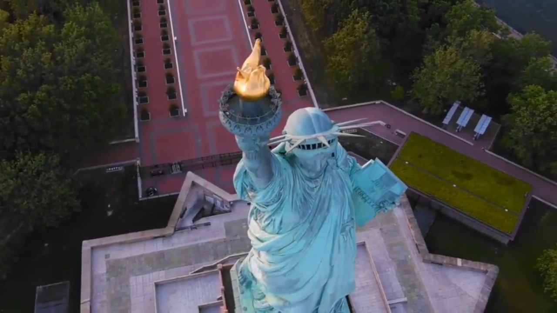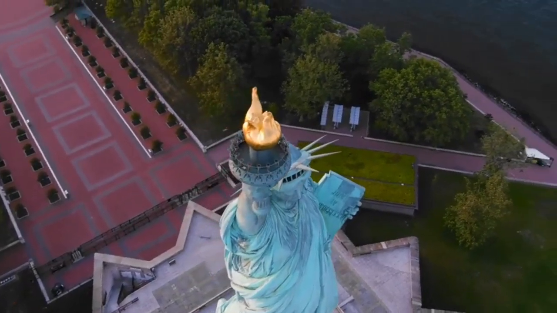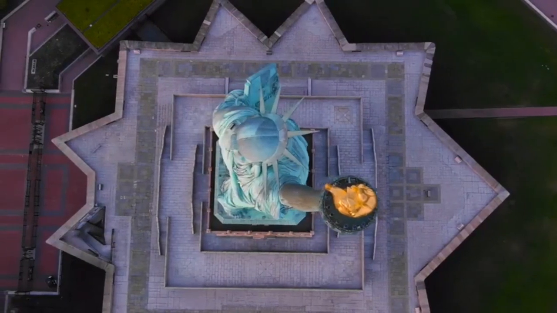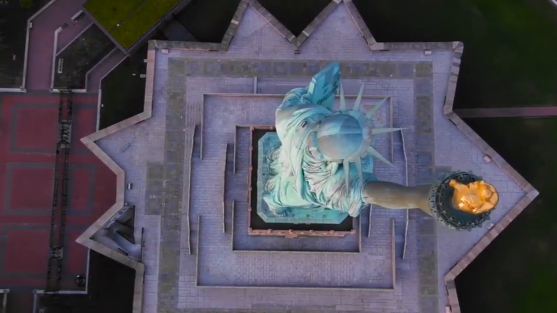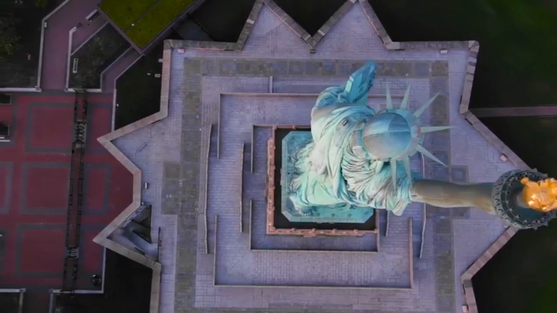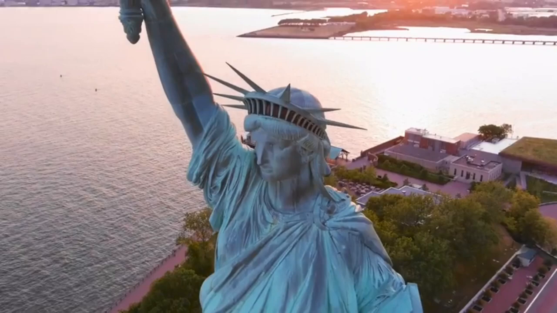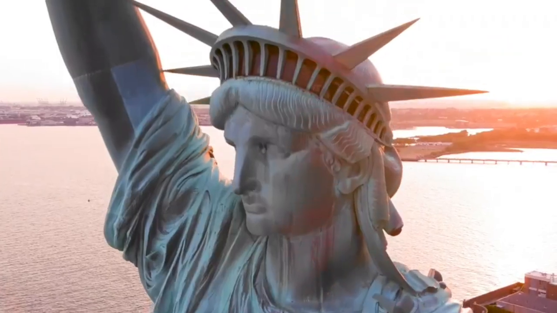After its dedication, the statue became an icon of freedom and of the United States, being subsequently seen as a symbol of welcome to immigrants arriving by sea. The idea for the statue was conceived in 1865, when the French historian and abolitionist Édouard de Laboulaye proposed a monument to commemorate the upcoming centennial of U.S. independence, the perseverance of American democracy, and the liberation of the nation's slaves.